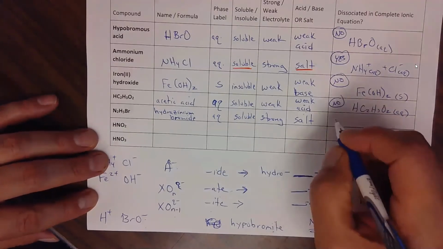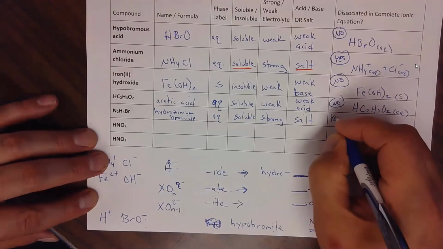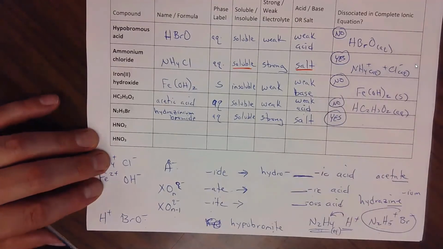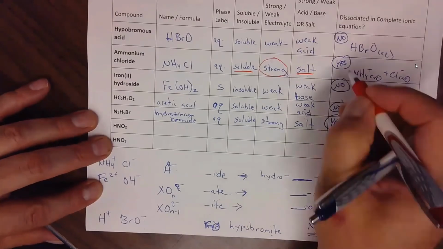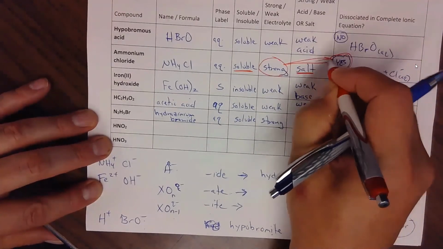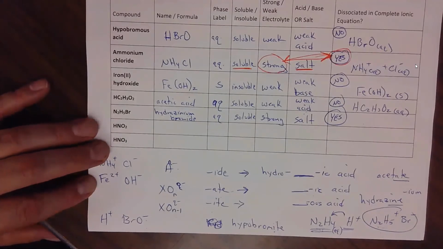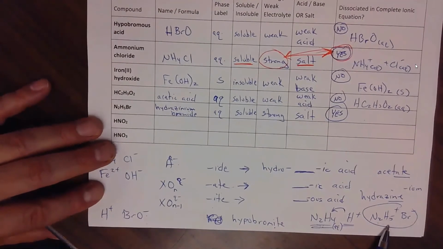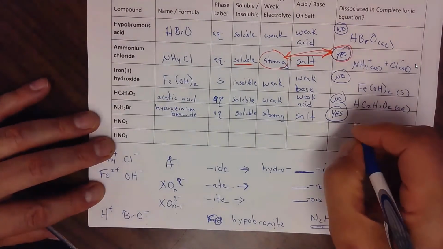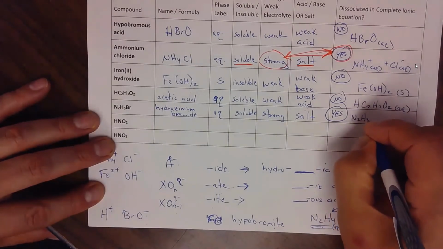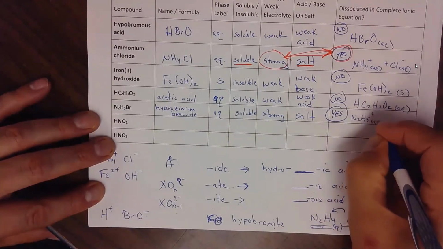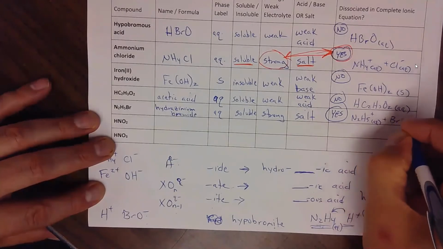Yeah. Absolutely, because that's what we dissociate. We dissociate strong electrolytes, right? So it's going to dissociate into its individual ions, which we've already established as the hydronium ion and the bromide ion.